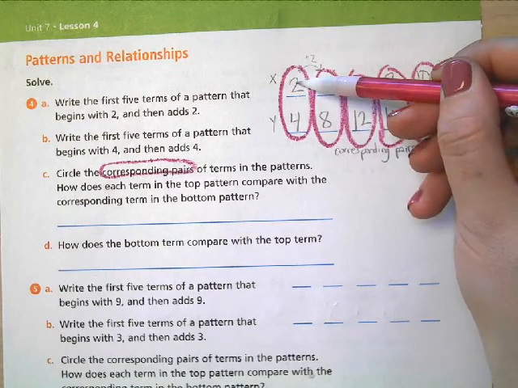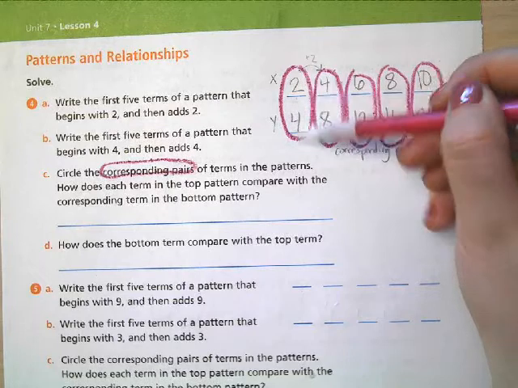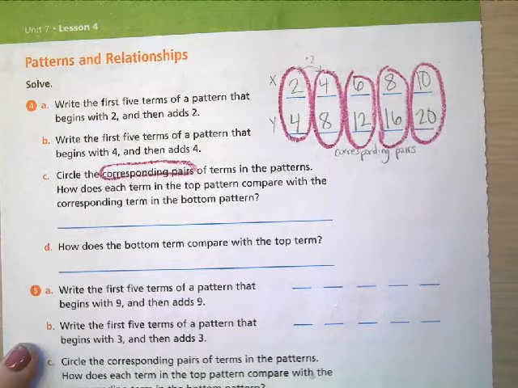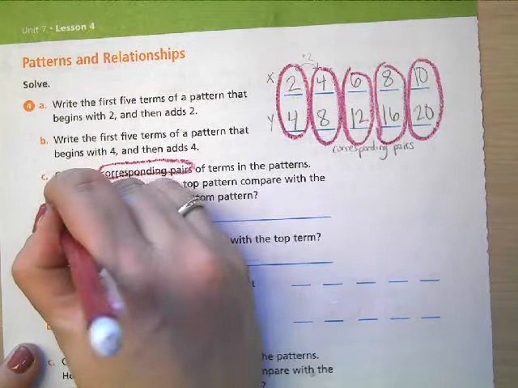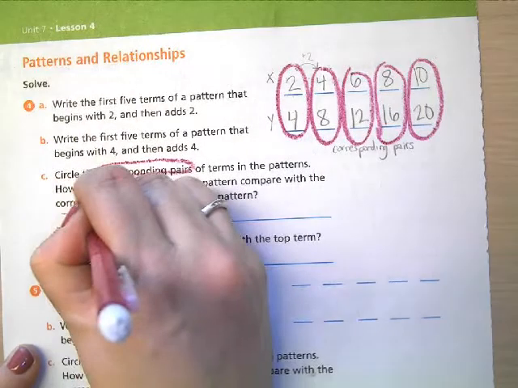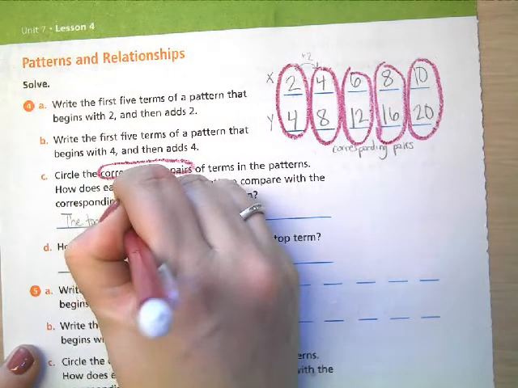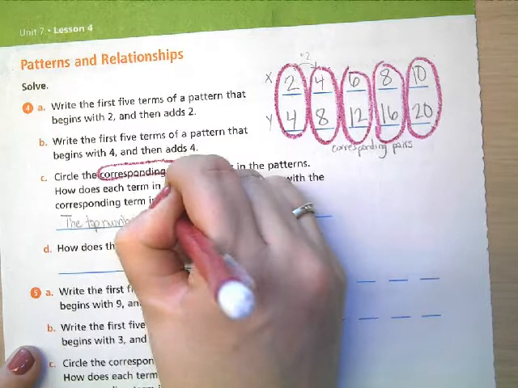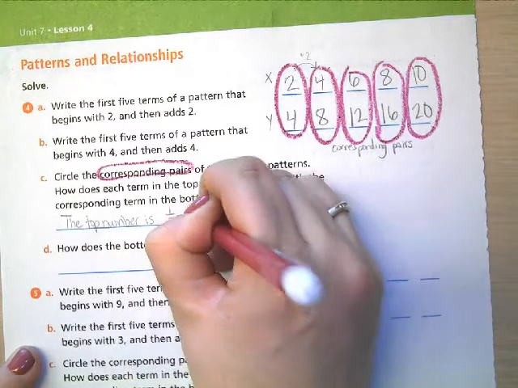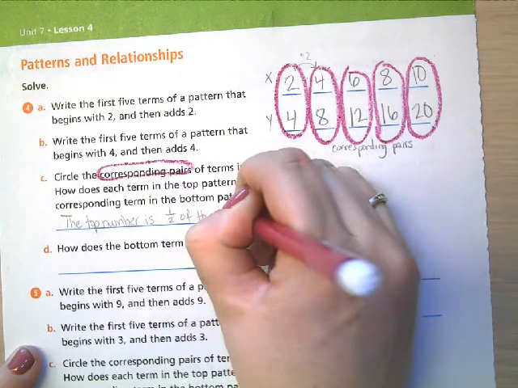So let's just look at 2 and 4 in the first one. Well, the top number is what of the bottom number? It's half of the bottom number, right? So we're going to write the top number is half of the bottom number.